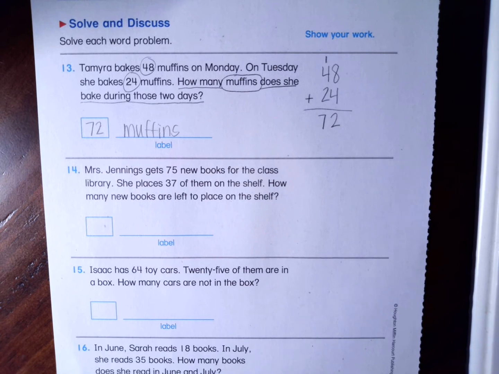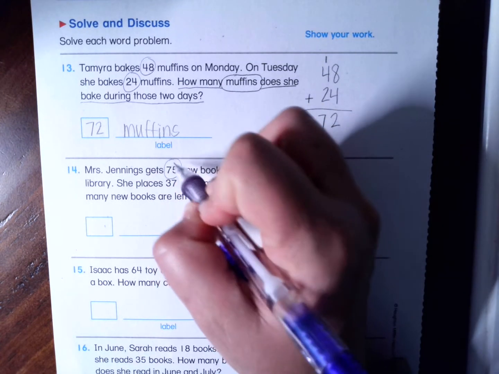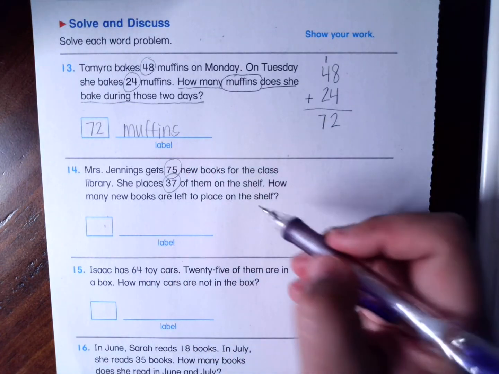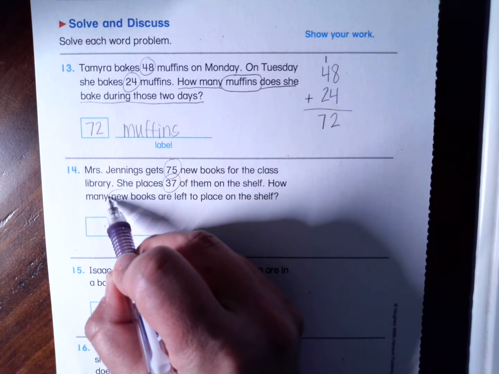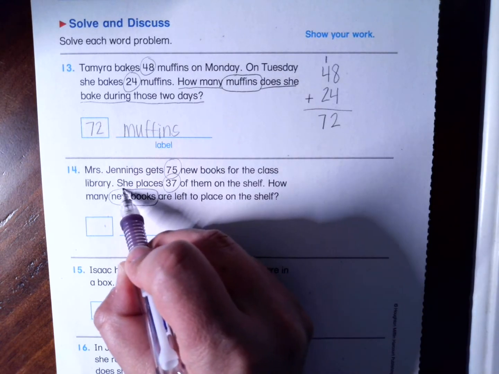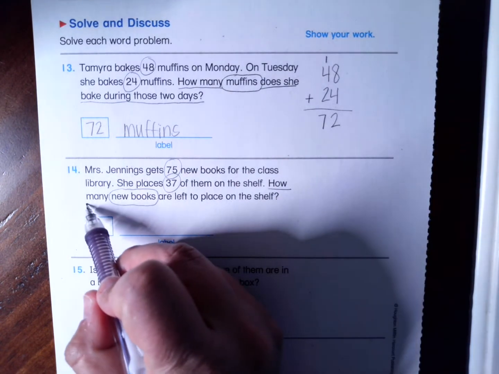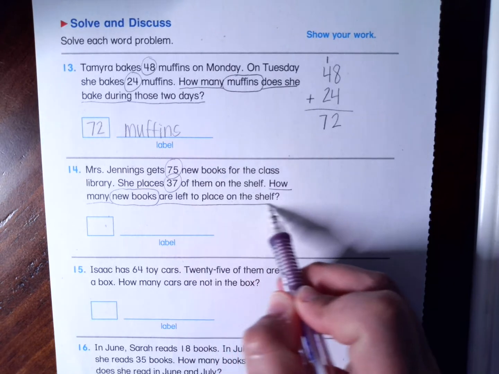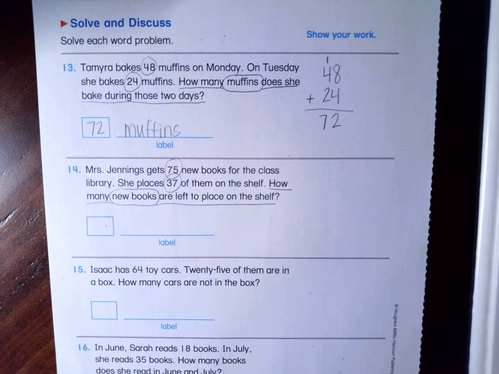All right, let's check out number 14. Mrs. Jennings gets 75 new books for the class library. She places 37 of them on the shelf. How many new books are left to place on the shelf? So I'm going to circle my numbers. I'm going to circle new books because that's my label. My question is, how many books are left?